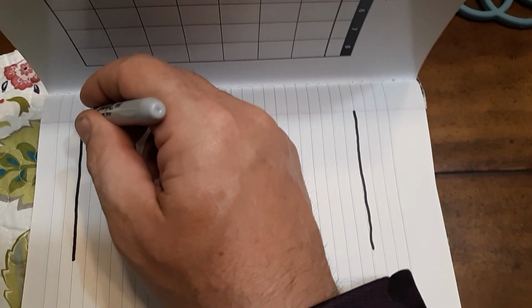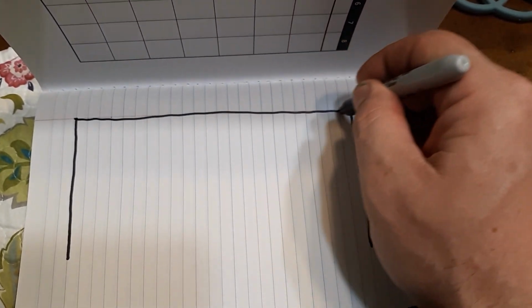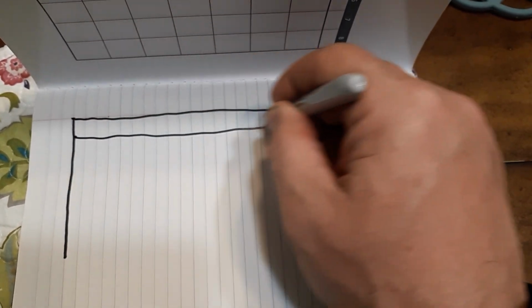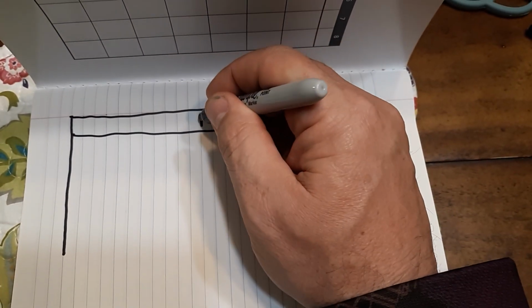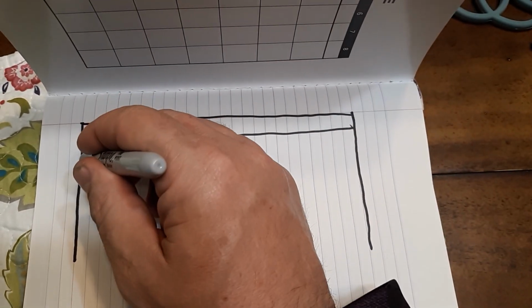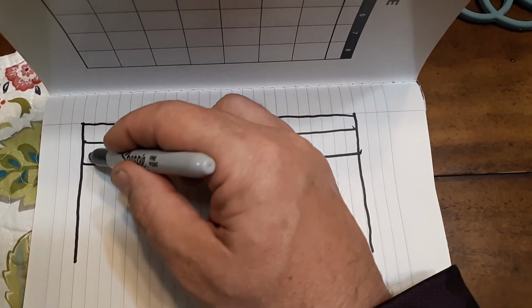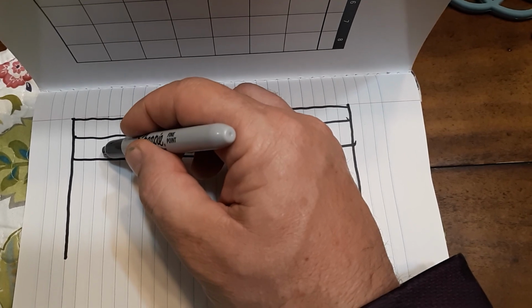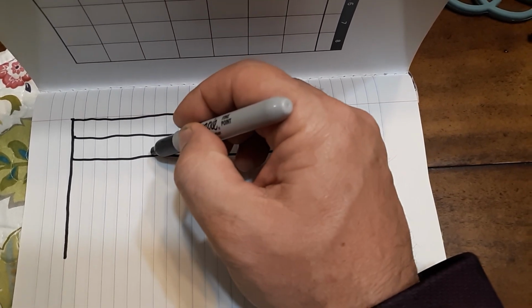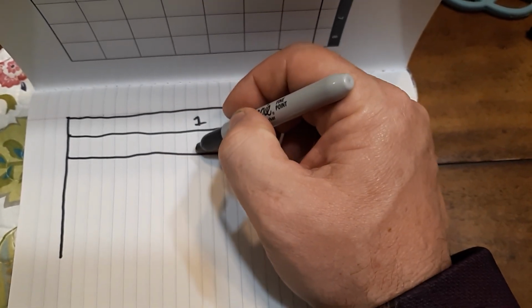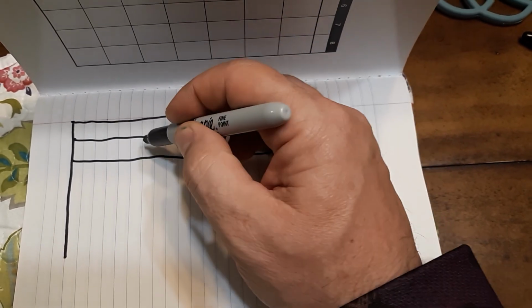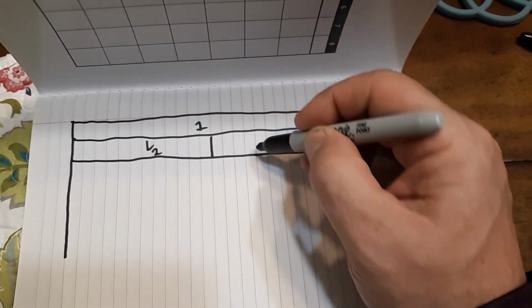So my top one's going to be one whole. My next one, I'm going to cut it in half, so that'd be 1, 2, 3, 4, 5, 6, 7, 8, 9, 10, 11, and 12. Each one of those would be 1/2.